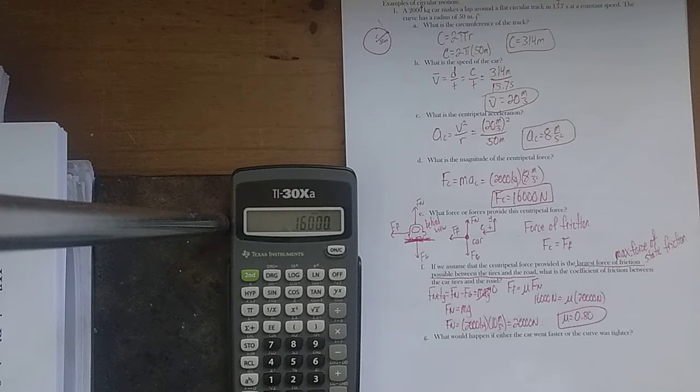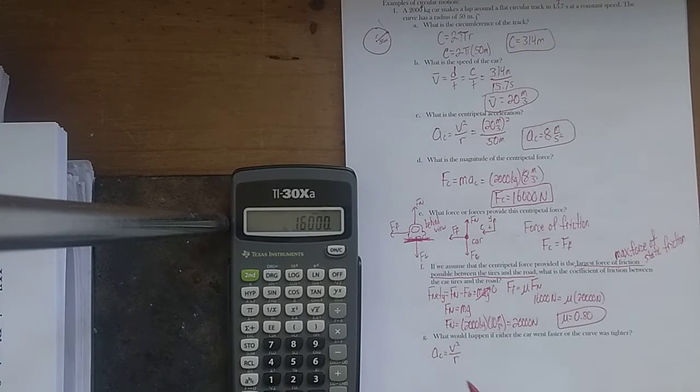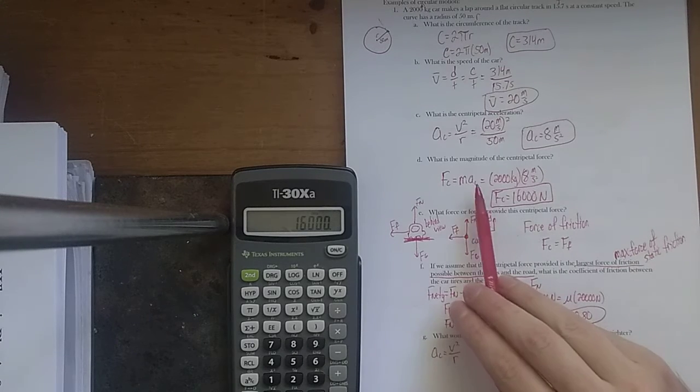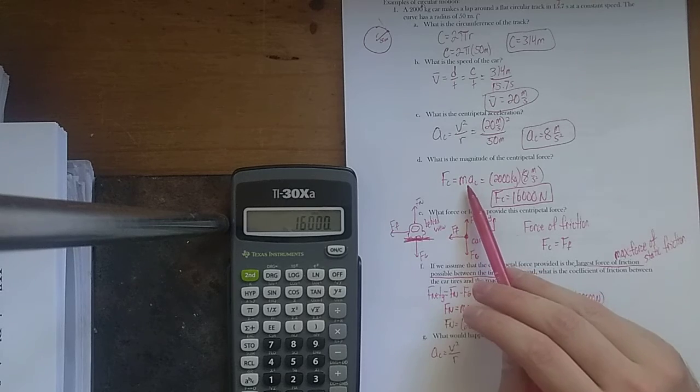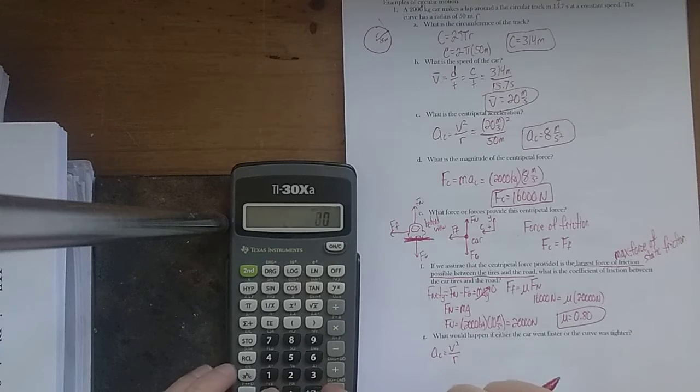And as a matter of fact, what happens if either the car goes faster or the curve was tighter? Well, let's think about it like this. If the curve is tighter, then the radius is smaller. If the car goes faster, then obviously the speed is faster. If v increases or r decreases, that's going to increase the centripetal acceleration. And if you increase the centripetal acceleration, assuming the mass stays the same, which it would, you're going to increase the centripetal force, which means you need a bigger force of friction.